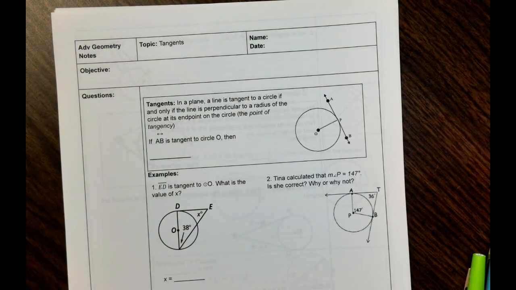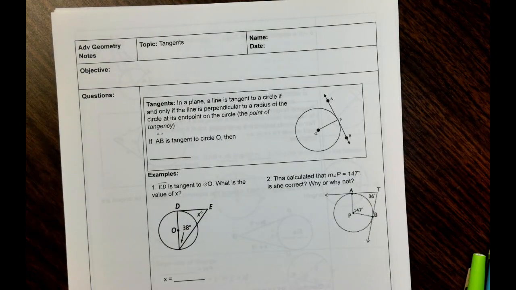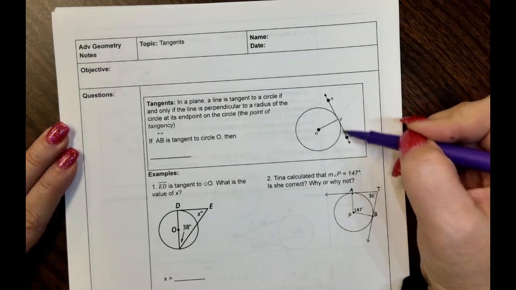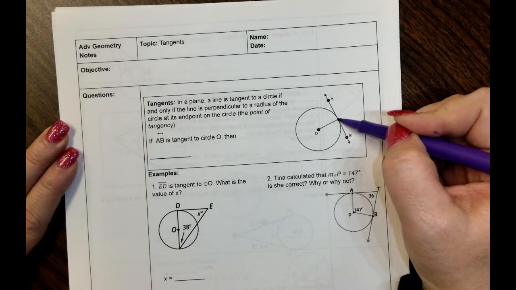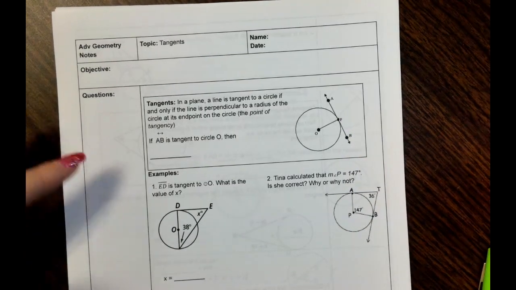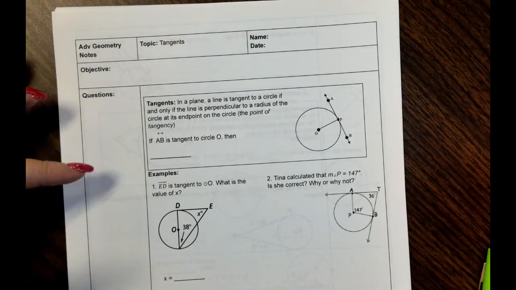Right, in this lesson we're going to talk about a tangent. If you remember, a tangent is a line that goes past a circle and intersects that circle at one singular point. So it's just like bouncing off the atmosphere. So tangents have a certain relationship with a circle.